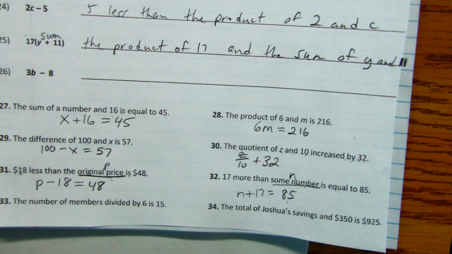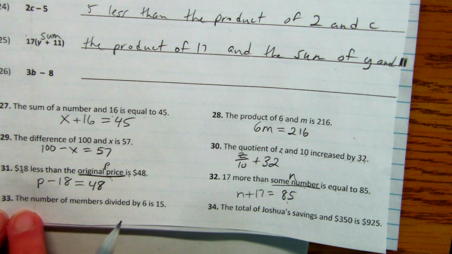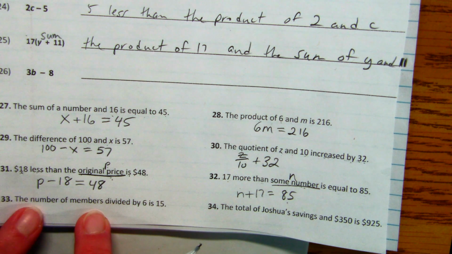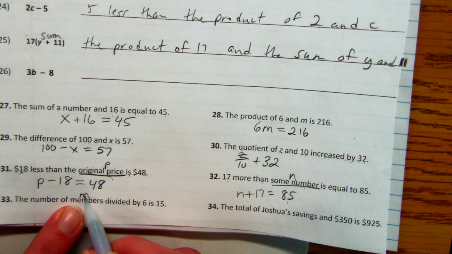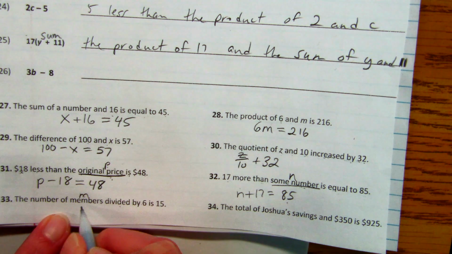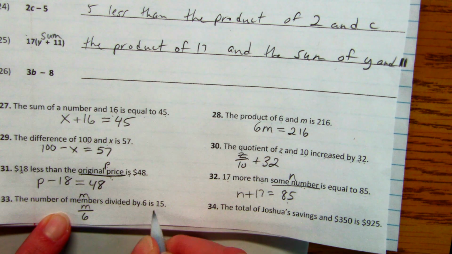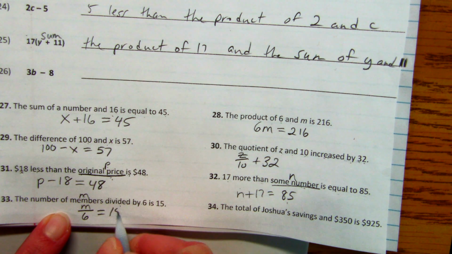All right, on 33. The number of members divided by 6 is 15. It's mostly straightforward. They use some very clear wording. We just need to pick a variable for number of members. Since it's members, I might make that m. So I could just think of it this way, m divided by 6. Well, that's m over 6. And then it says is 15.